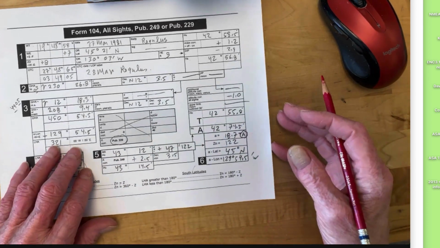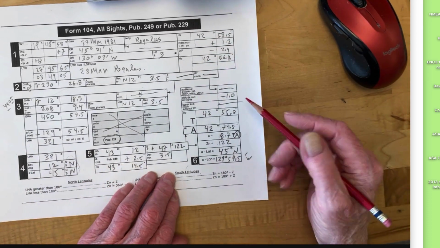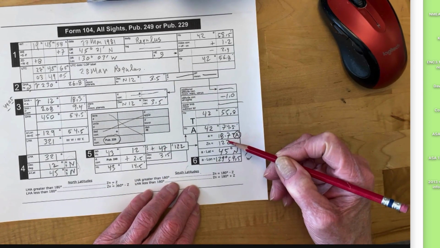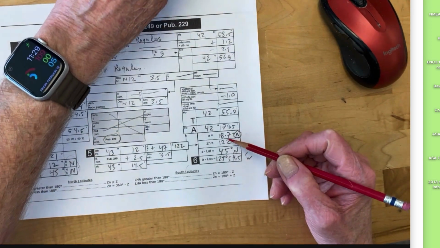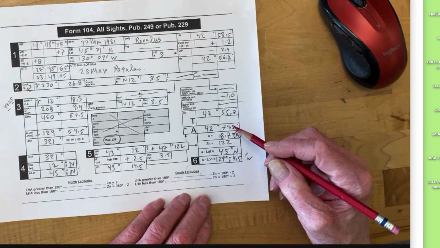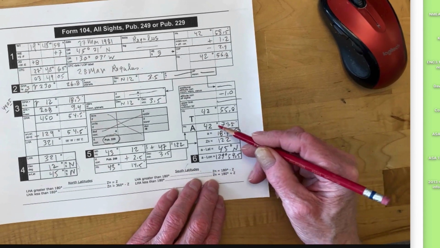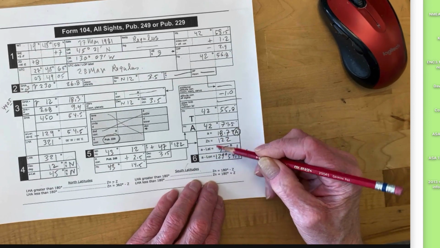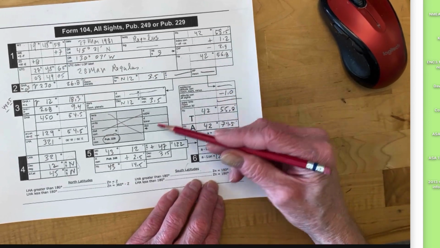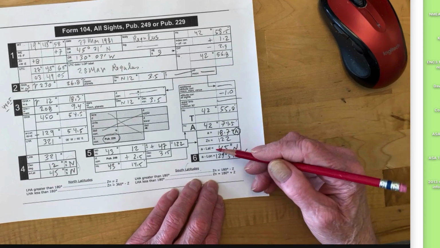Oh, hello, this is a note. What happened was the recording stopped completely when I was filling in this box here. So let me take one more minute to finish up. This box 6 is just a place where we gather together things from the form that we're going to need when we go to the plotting sheet.